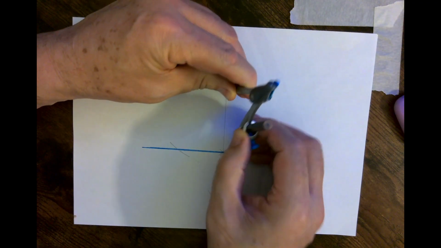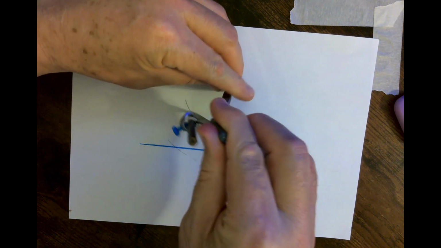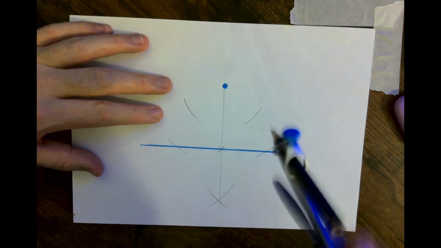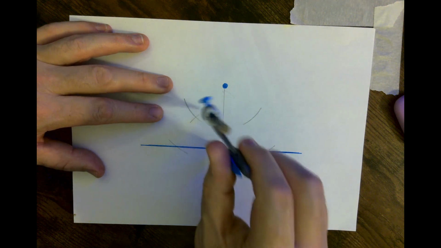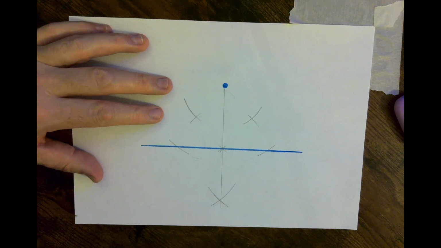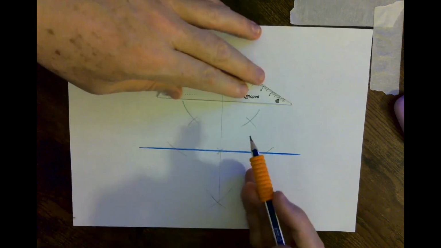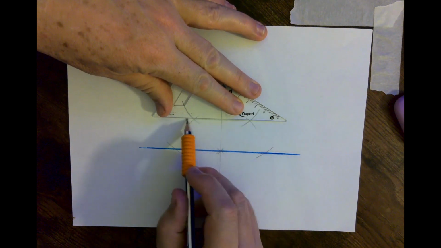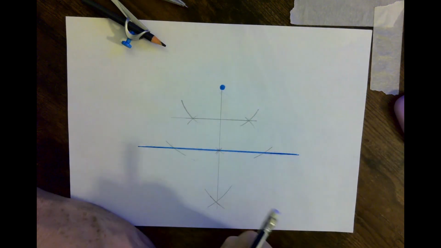So here, mark the circle here on this side, and then not changing the compass at all, we make those marks. Now this line segment here goes through this, perpendicular at the midpoint.